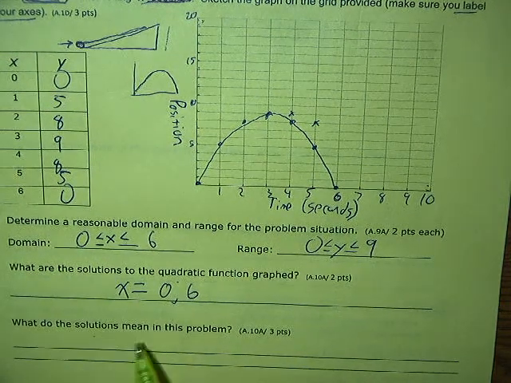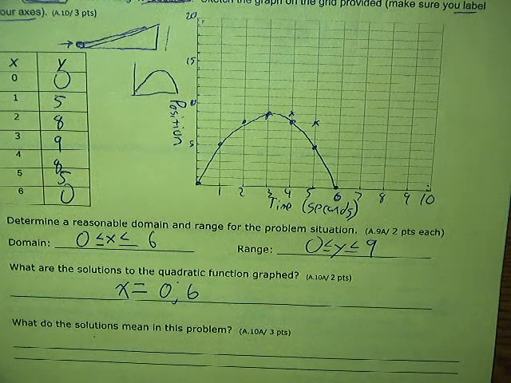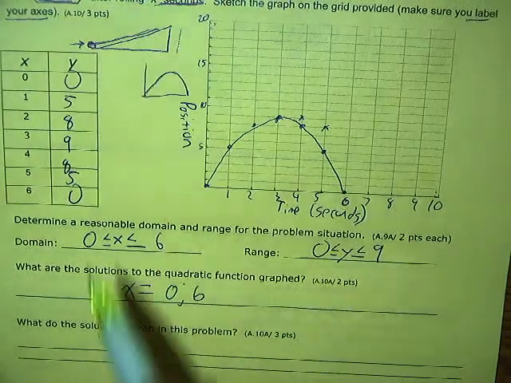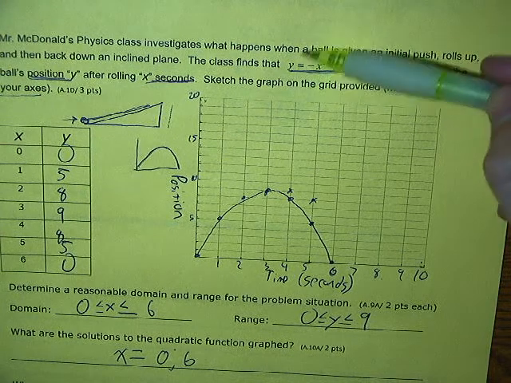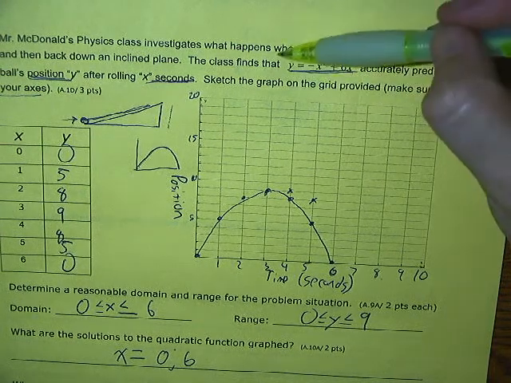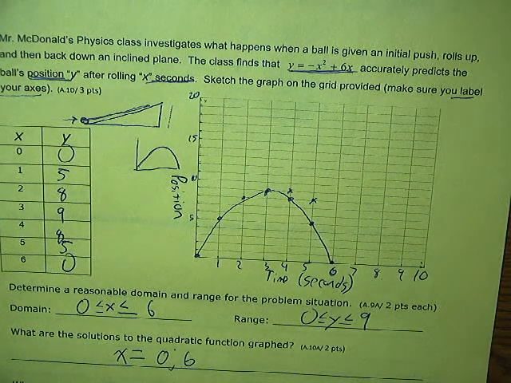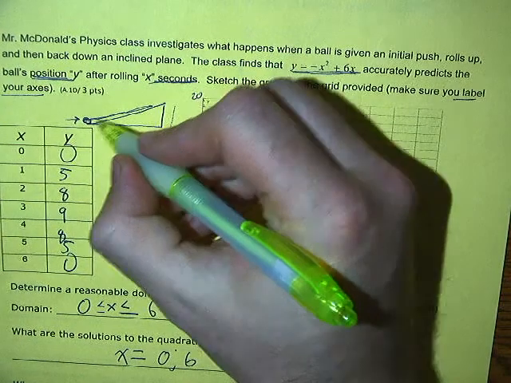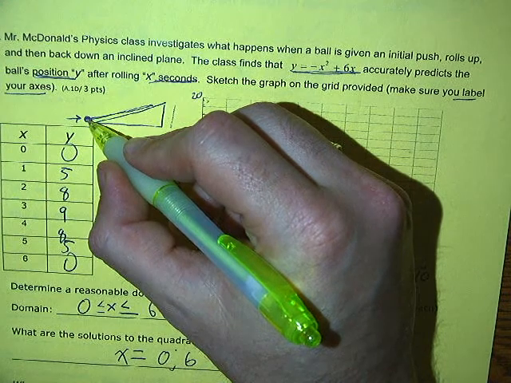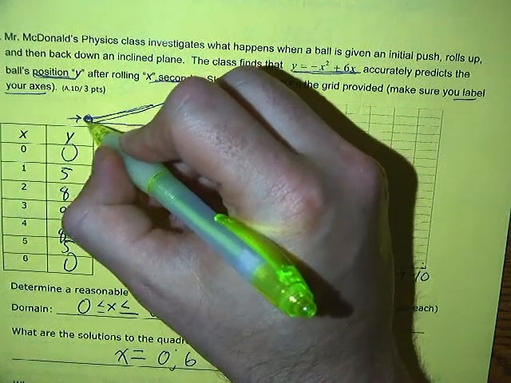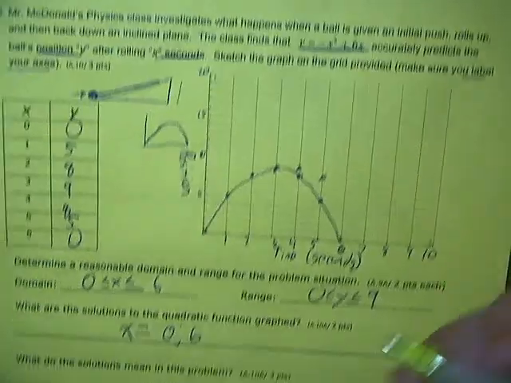What do the solutions mean in this problem? What's their interpretation? Starting and ending? Good. We talk about meaning. We have to use words that came from this situation, situation words. Does minimum and maximum have anything to do with the physics class rolling a ball? The initial push and the back down. Because when we talked about at the very beginning, this thing goes up and then back down. The initial push. So it's the times when it starts and when it gets back to the beginning.